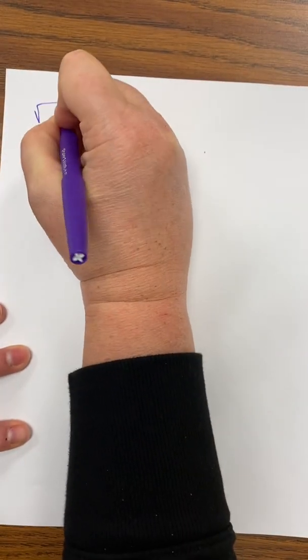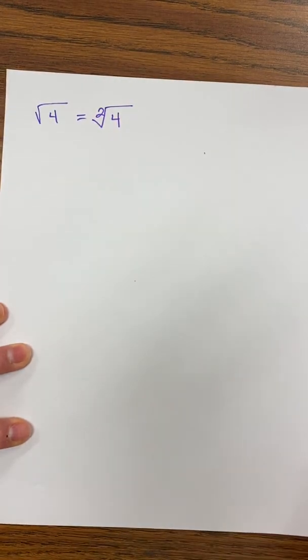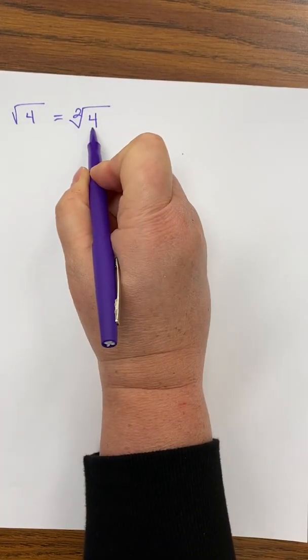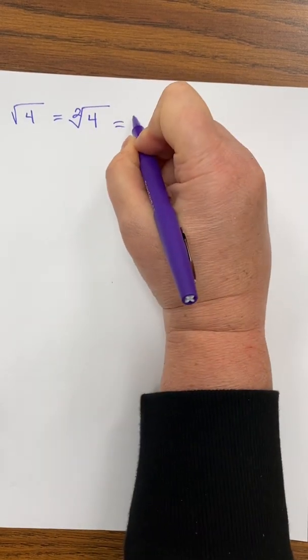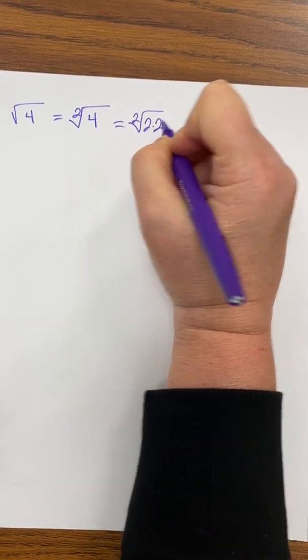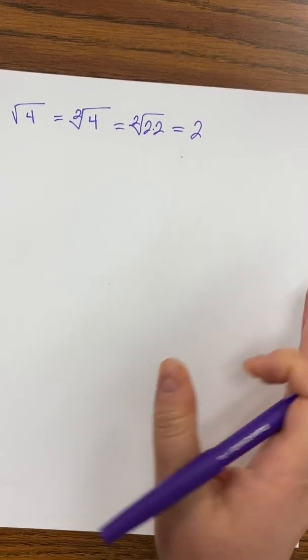All right, now these problems are going to get into other roots, not just square root. So to go back and remind you, remember, square root of 4 is the same thing as the second root of 4, which means how can I split that so that it has two factors that are the same? Well, 2 times 2, and then the square root is 2. That's how we find the square root of 4.